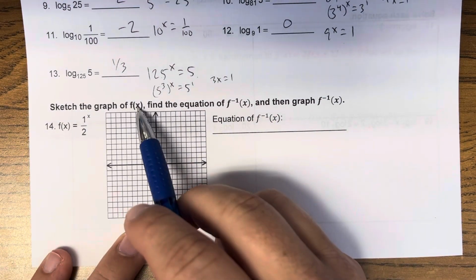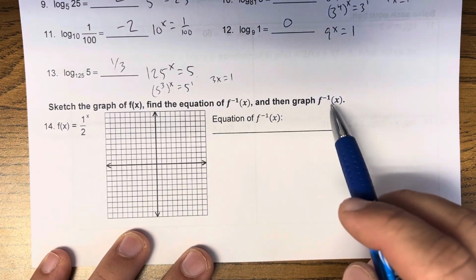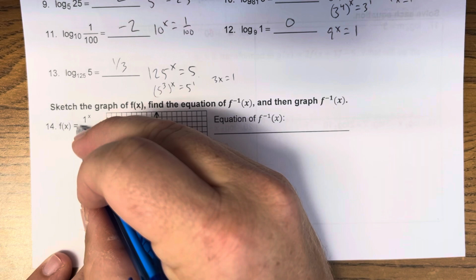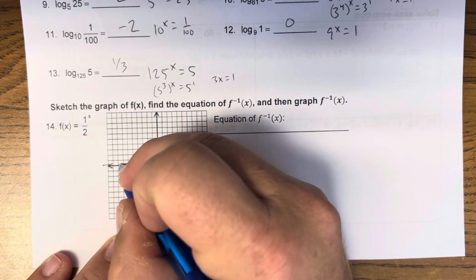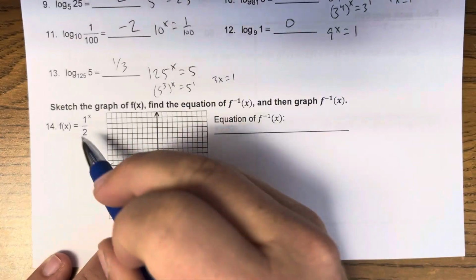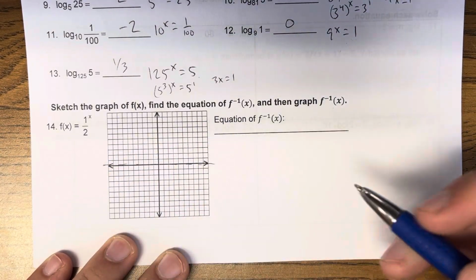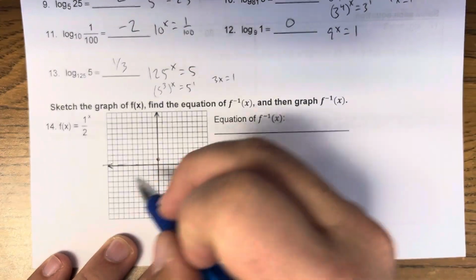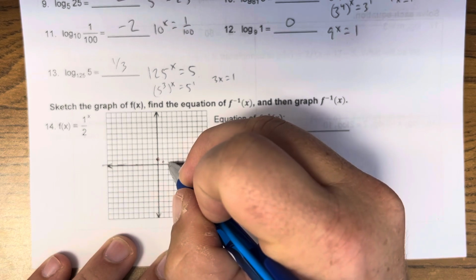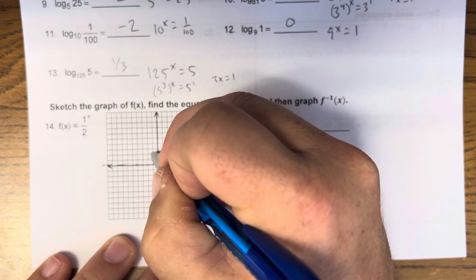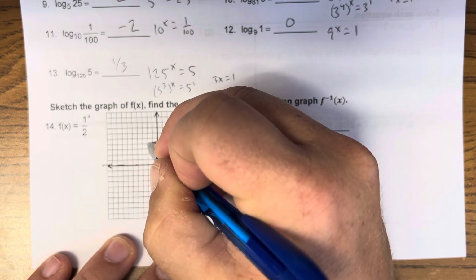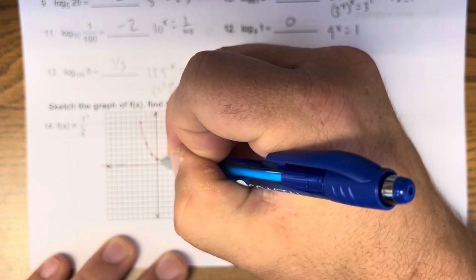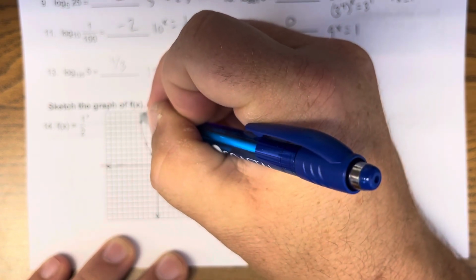All right, we're going to sketch the graph of f of x, find the equation of the inverse, and then we'll also graph the inverse. So 1/2 to the x power. On this one, my asymptote is going to be the x-axis, because it doesn't shift up, down, left, right, anything like that. My a value is 1, because there's a 1 in front of that 1/2, so we're going to start 1 away from the asymptote. And because my b is 1/2, we're going to get halfway closer to the asymptote every time I move to the right. Or if I go to the left, I'm going to double how far we are from that. So it's 1 away, then 2 away, then 4 away, 5, 6, 7, 8 away. And so here is f of x, an exponential function.